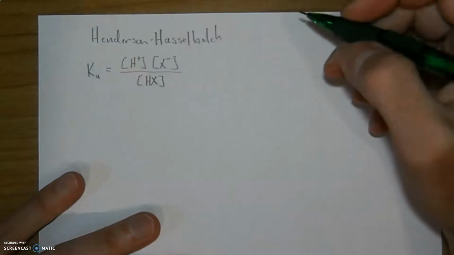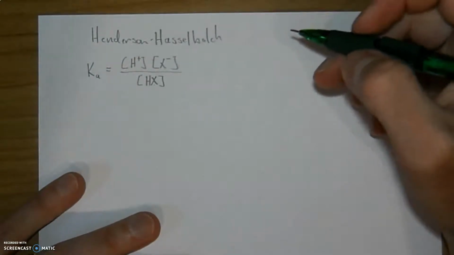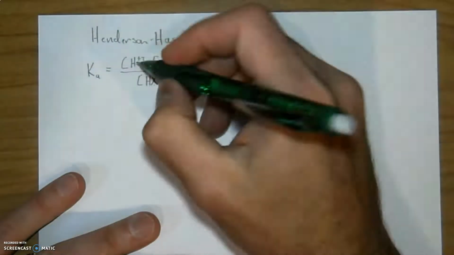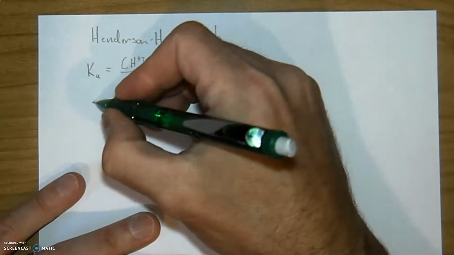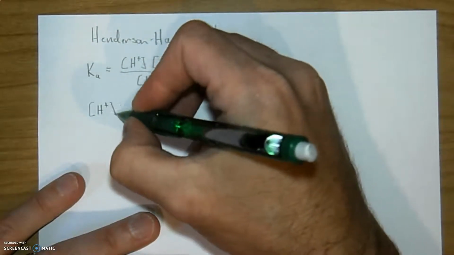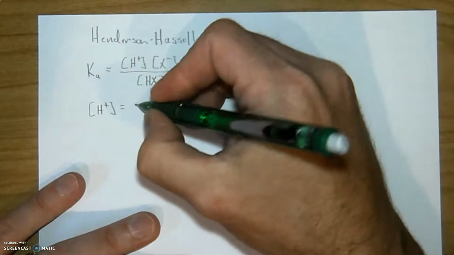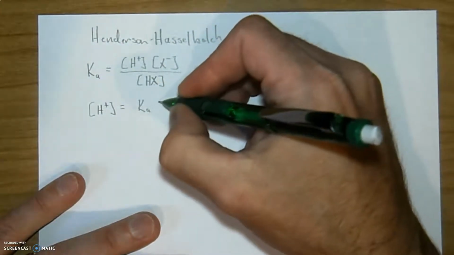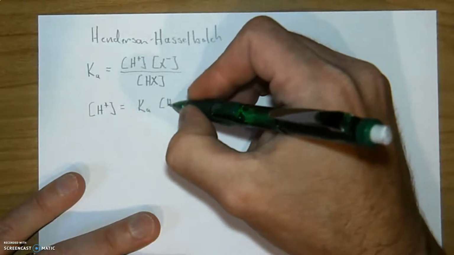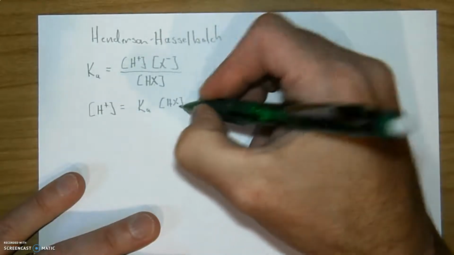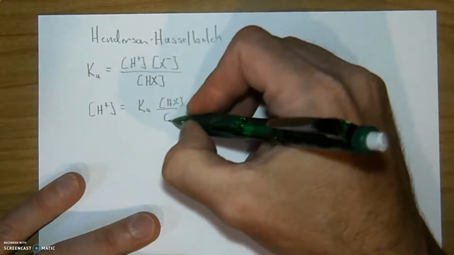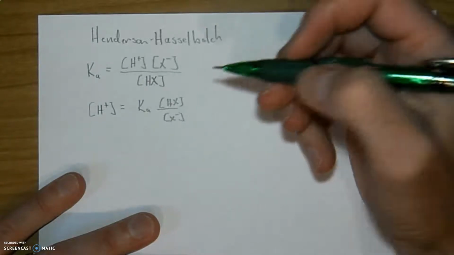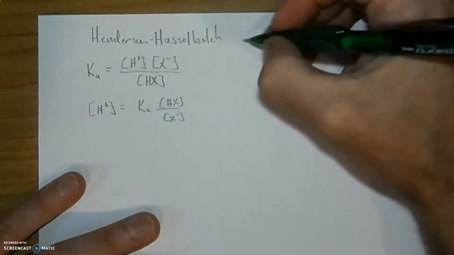Okay, if I rearrange this equation in terms of H, hydrogen ion, I wanna focus on that. So I'm just gonna separate that out from the mix, and then just bring everything else over to the other side. I end up with Ka, and I could put it together, but I'm going to show it like this. Hx over x minus.